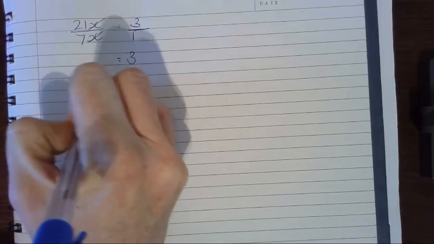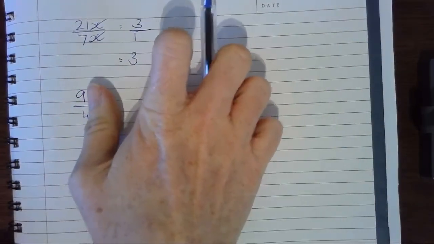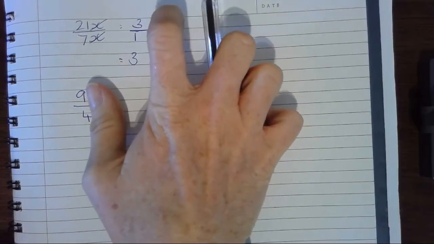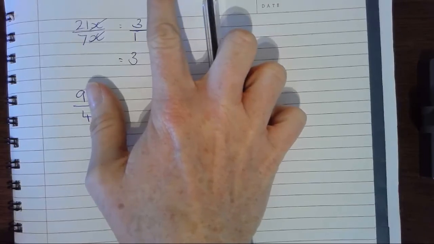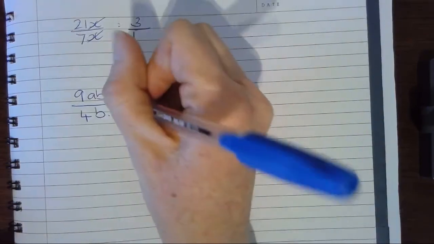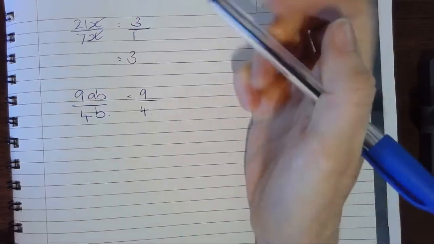Okay, 9ab over 4b. So when I look at my numbers here, I've got 9 and 4. And there's no actual highest common factor between these two numbers. So if I think of the factors of 9, I've got 1, 9 and 3. None of those work for my 4. So my numbers actually will remain the same for this example.